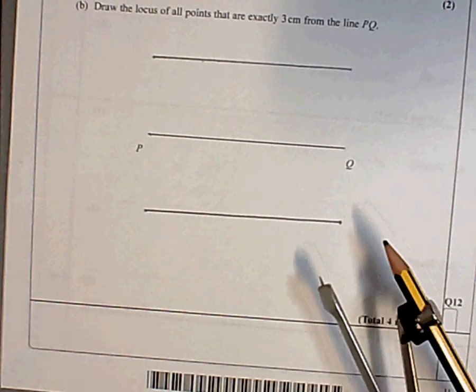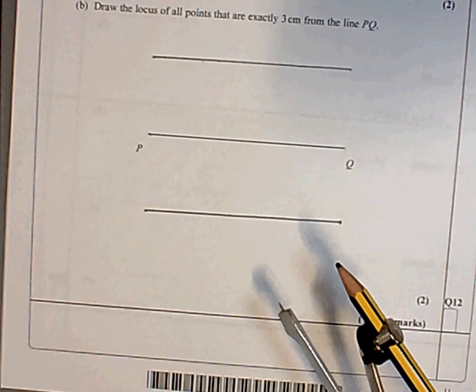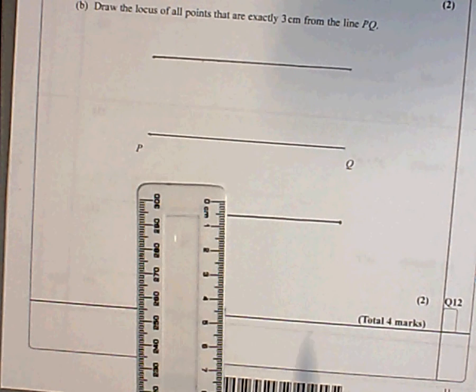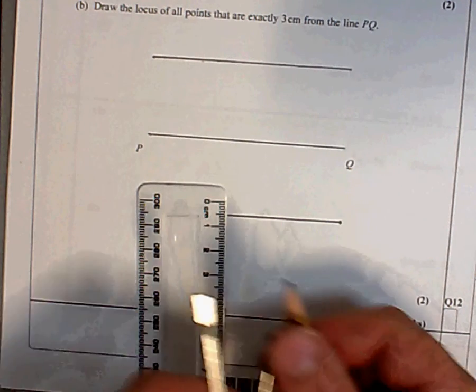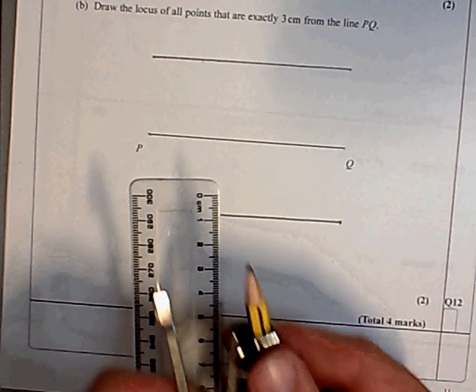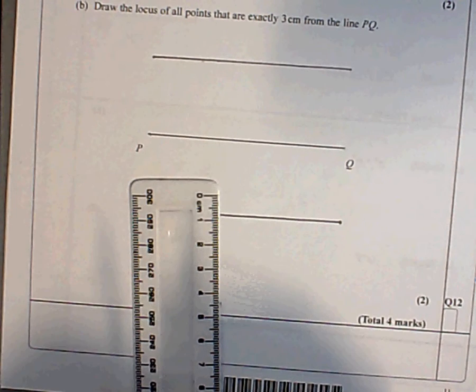With compasses, it's important that you have your pencil and point level, and it'll make it easy to draw. Some people have them not lined up, and it's dead hard to draw. It's too hard to keep it level.